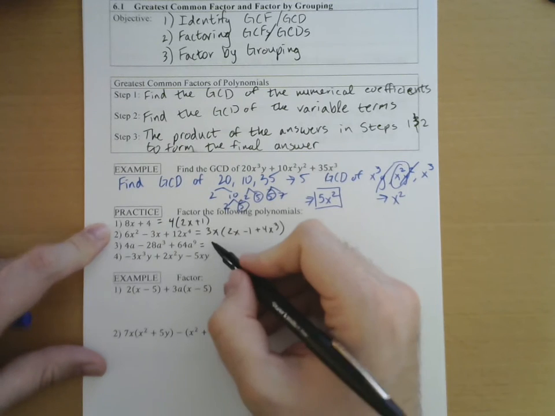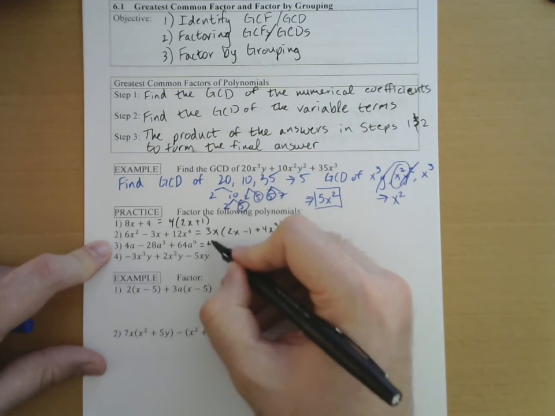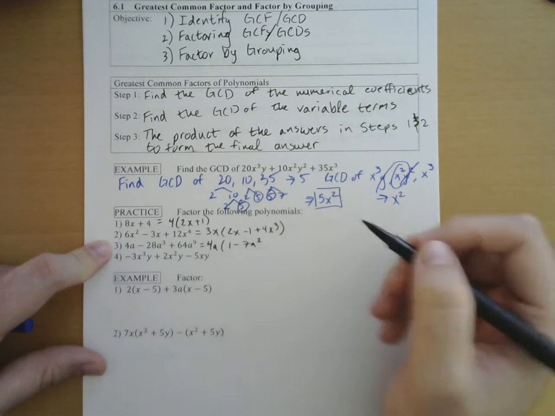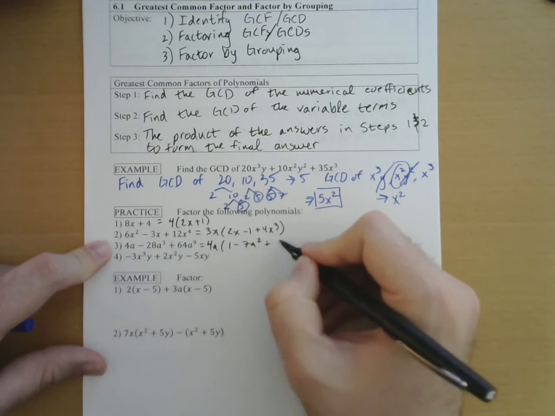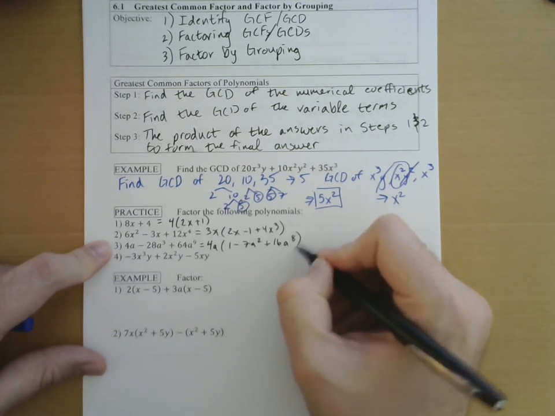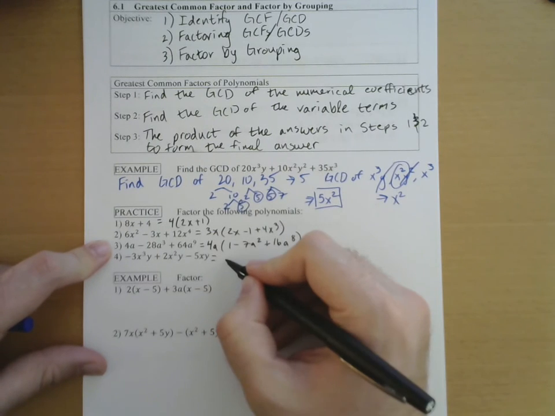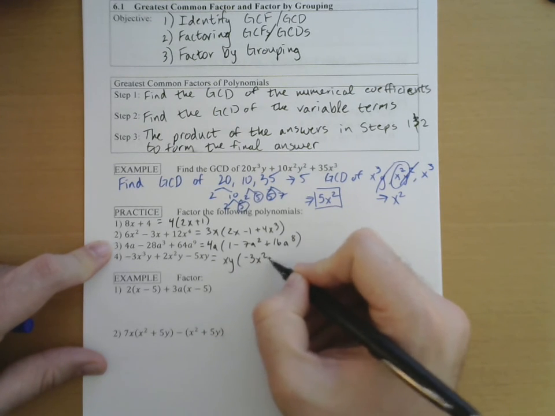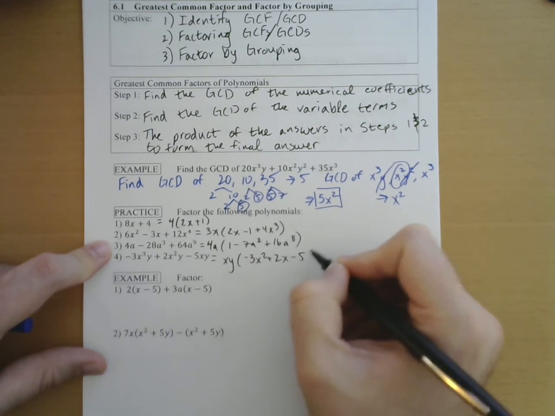For number 3, the GCD is 4a, which is going to leave 1 minus 7a squared plus 16a to the 8th. And then finally, the GCD for number 4 here is x times y, which will leave us negative 3x squared plus 2x minus 5.